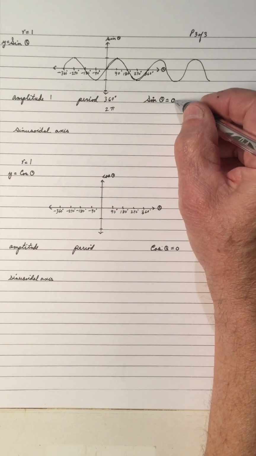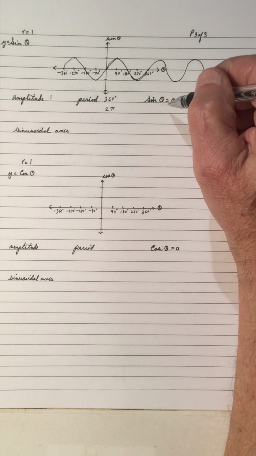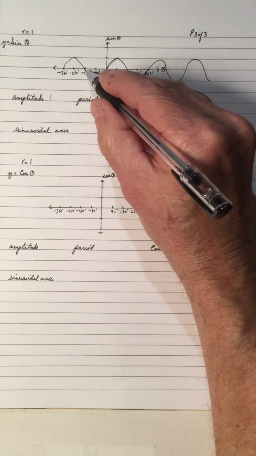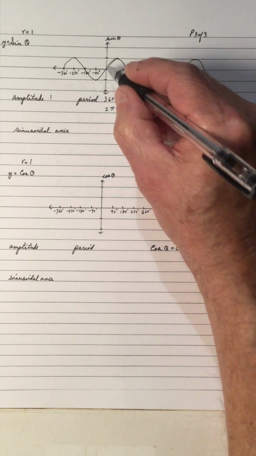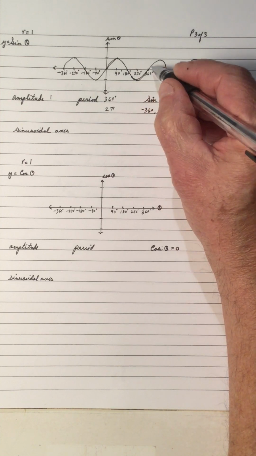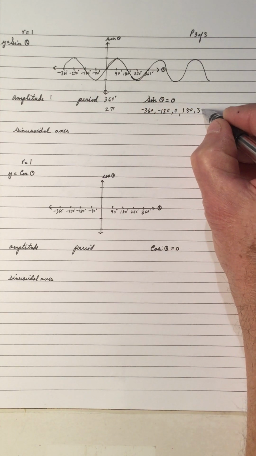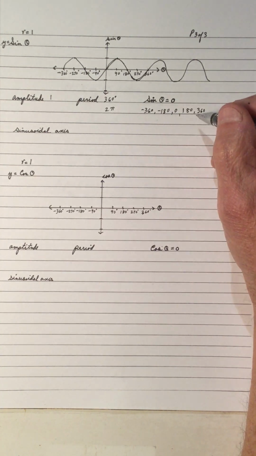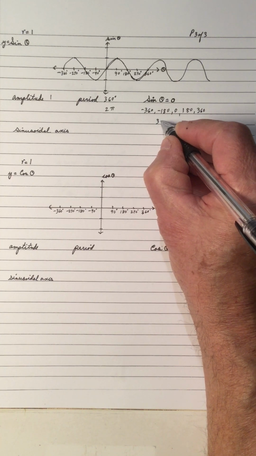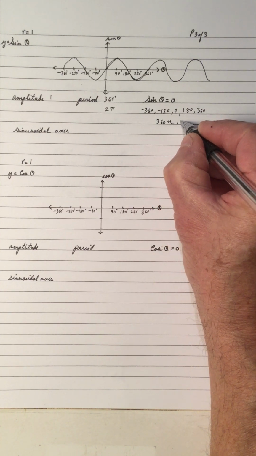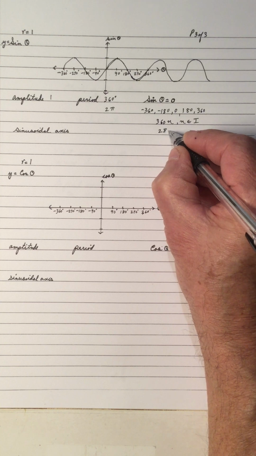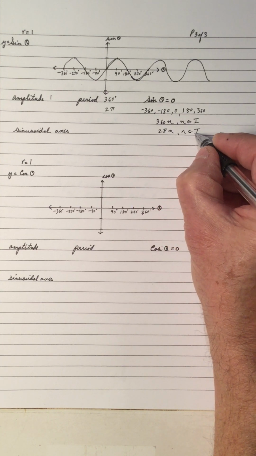And where is sine theta 0? Sine theta is 0 at negative 360, negative 180, and at 0, and at 180, and 360, and it keeps going on and on and on. In other words, this is a 0 starting at 0. So you could say 360 n, where n belongs to the integers. Or you could say 2 pi n, where n belongs to the integers if you want radians.